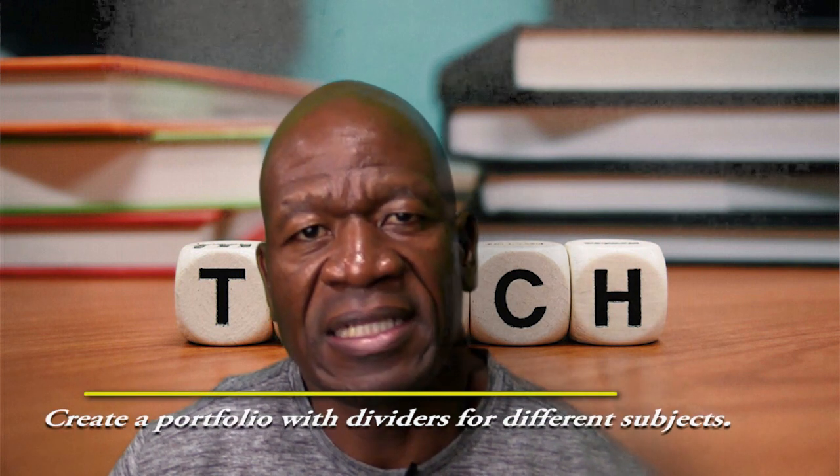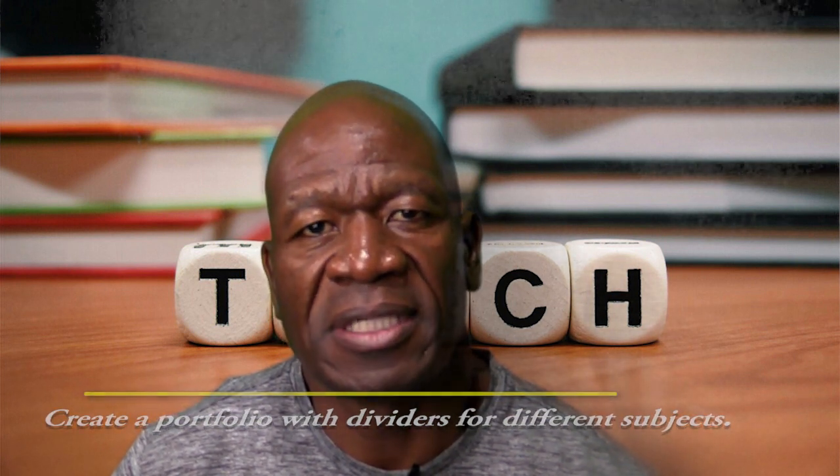The expectation is that this will be followed by the creation of a portfolio of some kind which will have dividers, and inside the portfolio there will be the different subjects that are offered at the school. Those subjects will have information about the struggling learners, whose information will be in those portfolios.